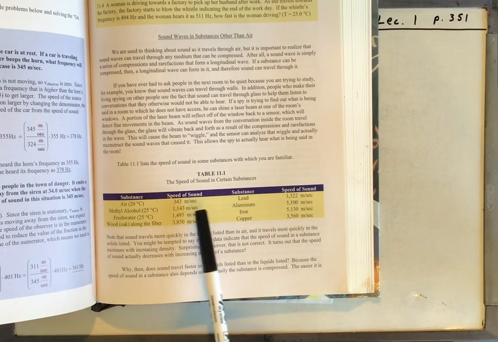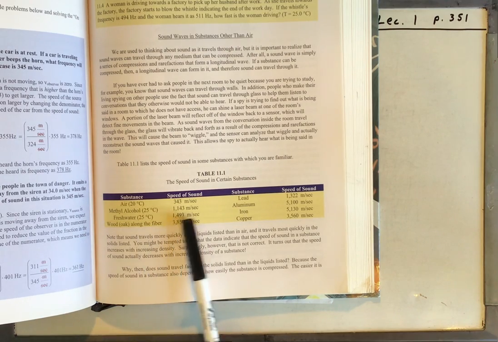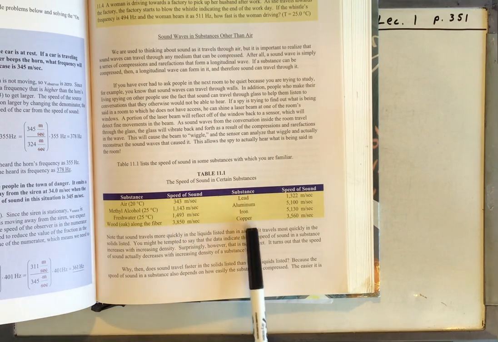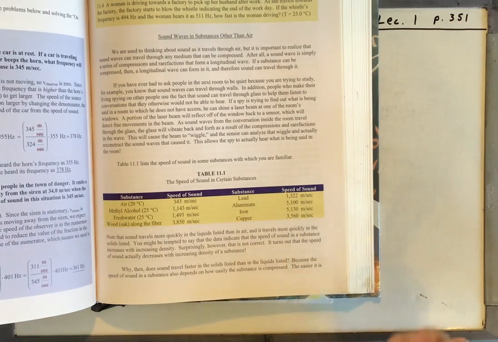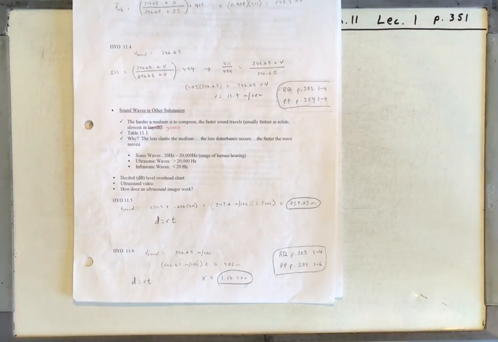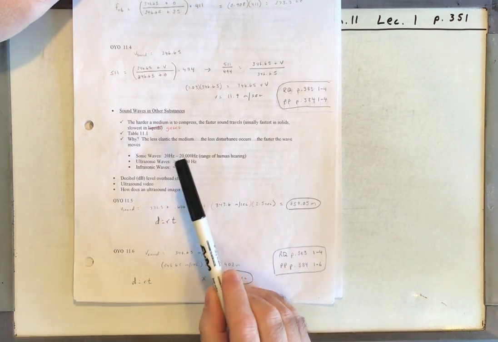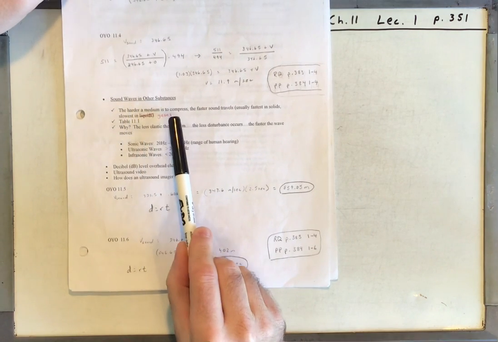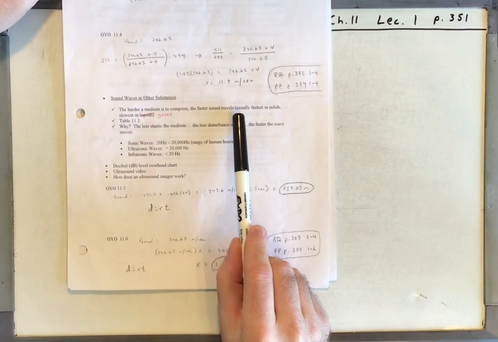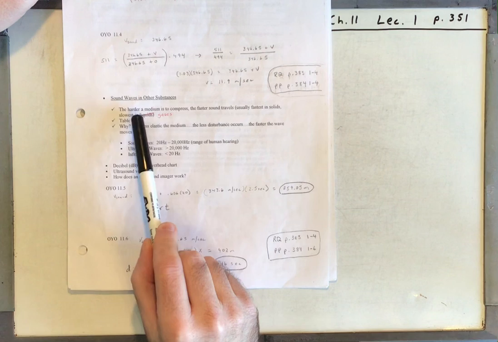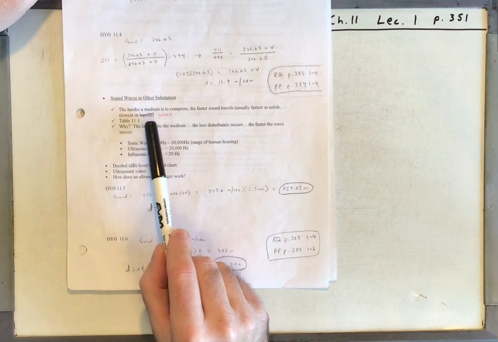Methyl alcohol, that's a liquid, 1143 meters per second. Water, 1493. And then it's got some solids. Aluminum, 5100 meters per second. So you can see that sound travels different speeds in different substances. So the harder a medium is to compress, the faster sound travels. It's usually fastest in solids. Slowest, mark that out, slowest in gases.